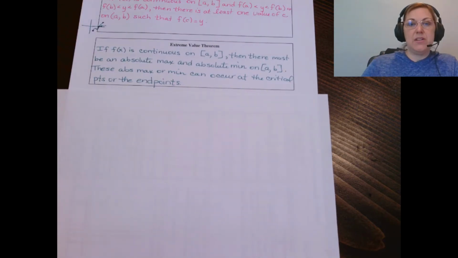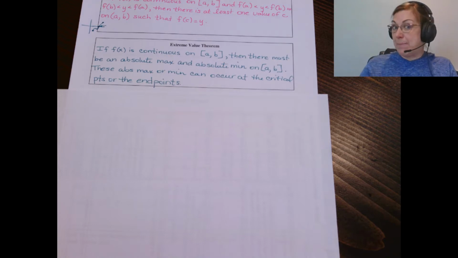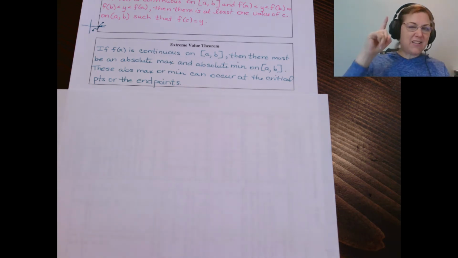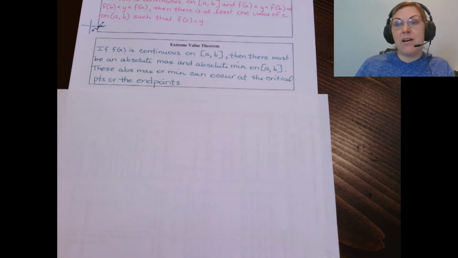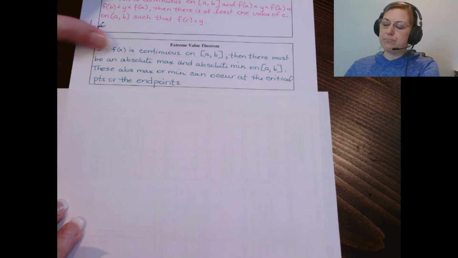Okay, then we've got the extreme value theorem. The extreme value theorem says if we're continuous on an interval, then there's got to be an absolute max and min. That absolute max and min can happen at critical points, that's like our normal hills and valleys in the graph, or it can happen at our endpoints. And I'll link the video above that I did on extreme value, so you can go back and watch that if you need a refresher on how to find the absolute maxes and mins.